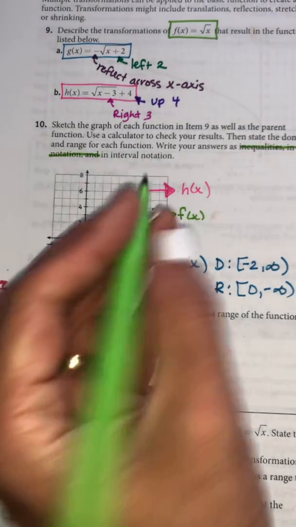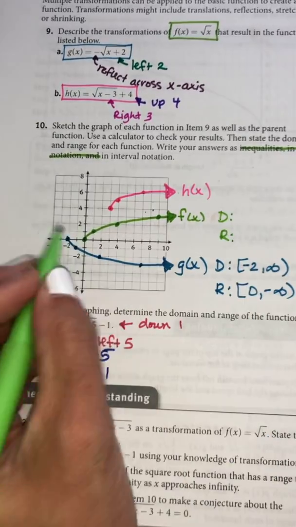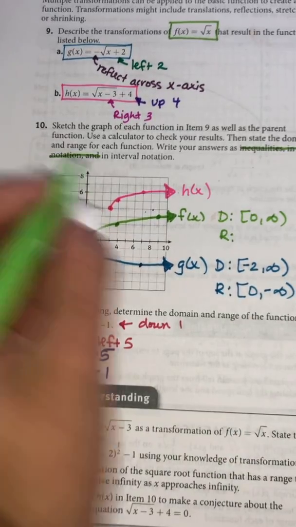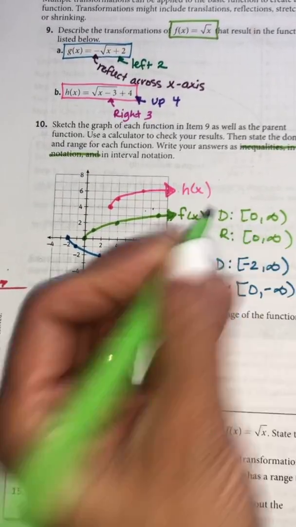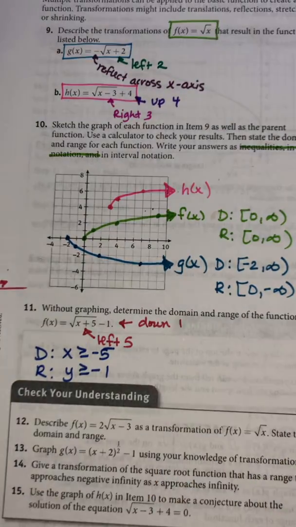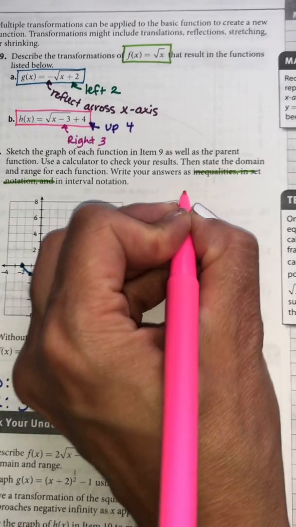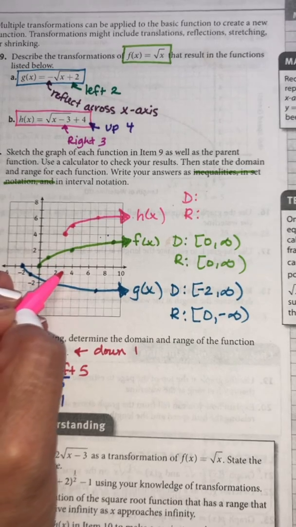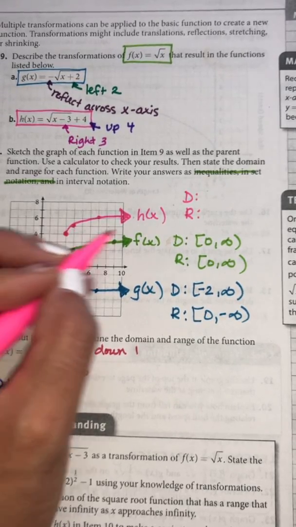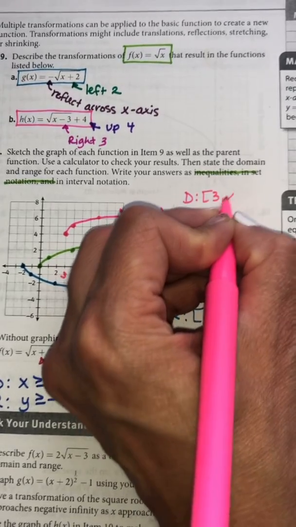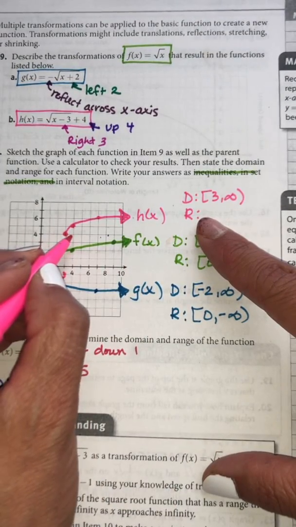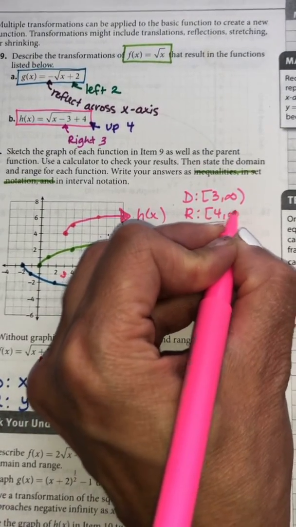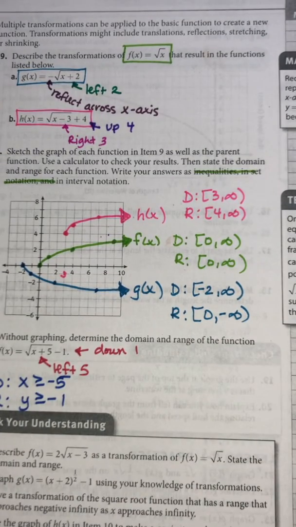F of x, we know. The lowest it goes is 0, so 0 to infinity for the x and 0 to infinity for the y. We went over that a couple times already. And then h of x, domain and range. Well, the lowest x that we're using is that's what, a 3? I don't know why I'm so shaky. So from 3 to infinity. And the lowest y value we're using is a 4 right here. So 4 to infinity. And there's our domains and ranges for each of those 3 functions.